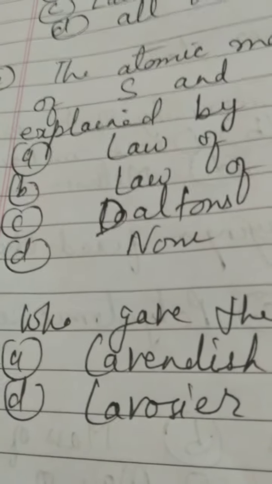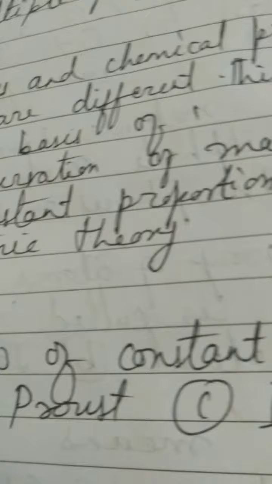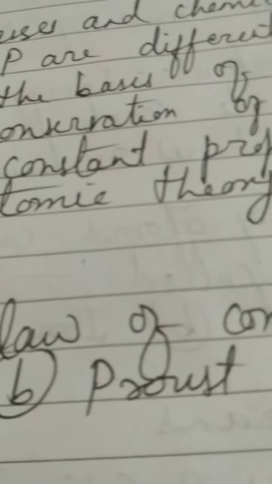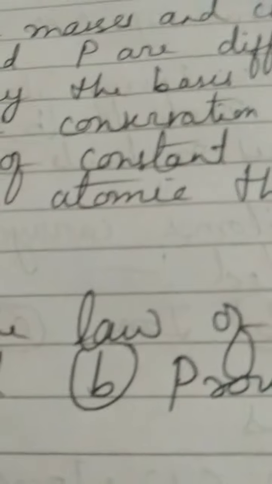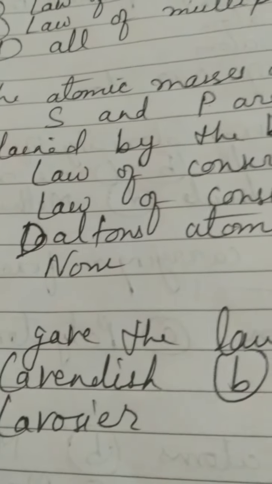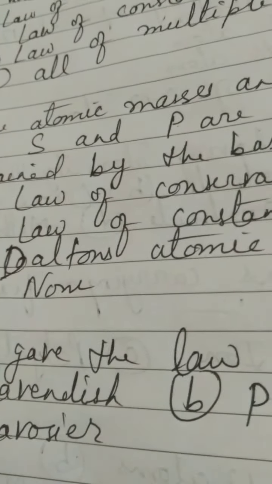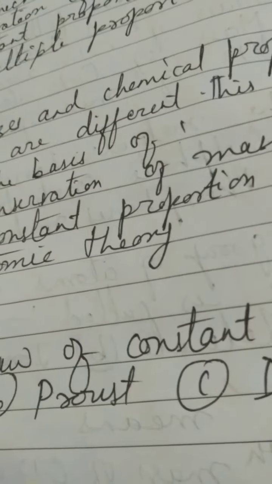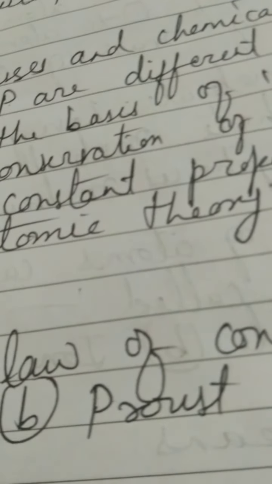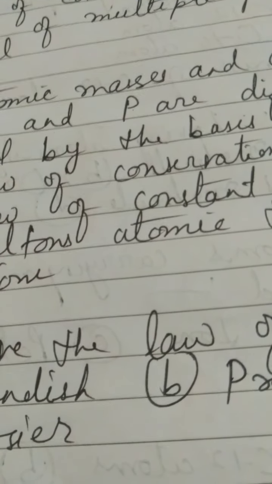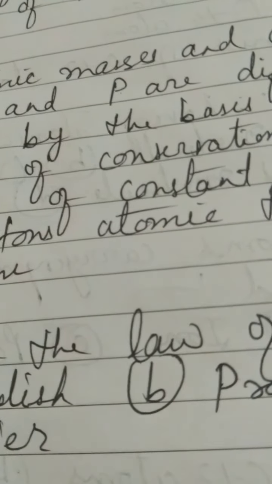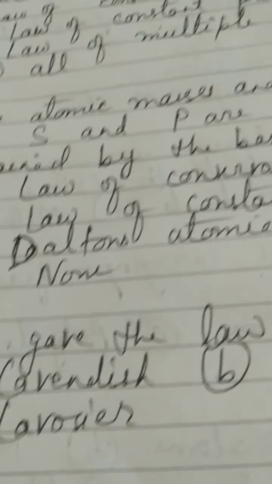Question number 22. The atomic mass and chemical properties of sulfur and phosphorus are different. Yes, they will be different because they are different elements. Is this explained on the basis of the law of conservation of mass? No, because it deals only with the mass. Law of constant proportion? No, that is also not it. Dalton's atomic theory? Yes, because Dalton told that every element has its fixed atomic mass and its individual chemical properties. So it looks applicable here.